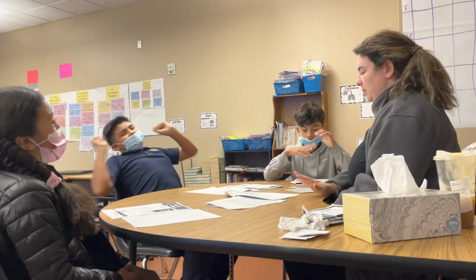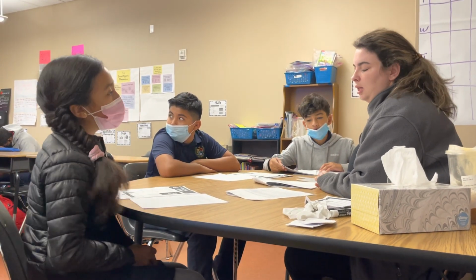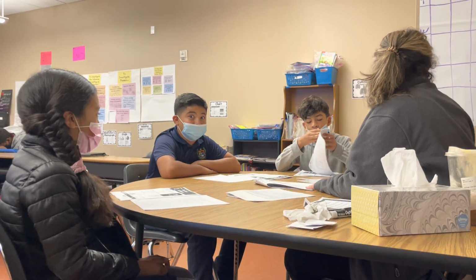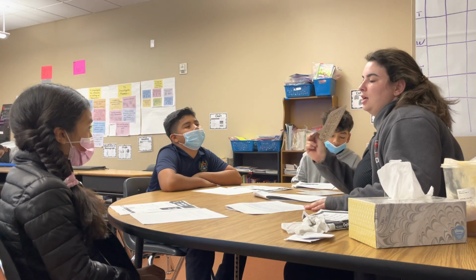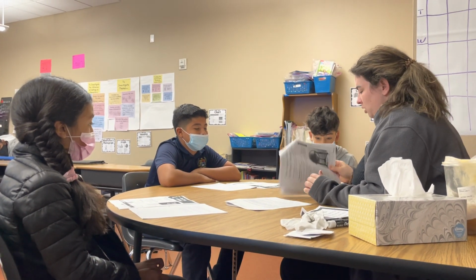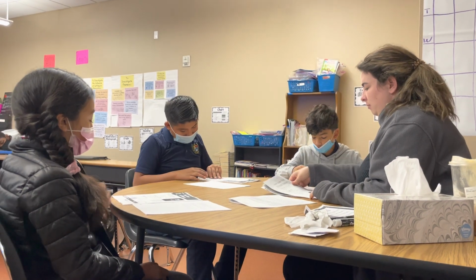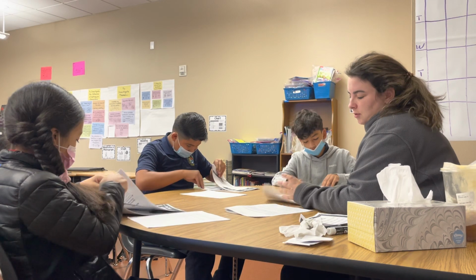Now that we finished from yesterday, boys and girls, we can finally get to our objective: students will be able to read with a partner about how to locate areas on a map. Okay, so I want you guys to go to page 15. Go to page 15.